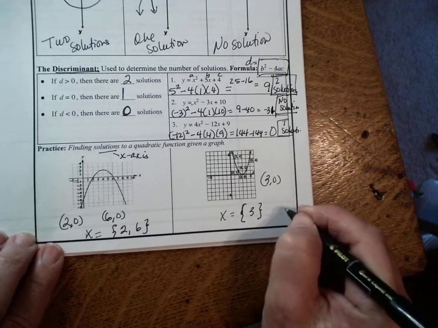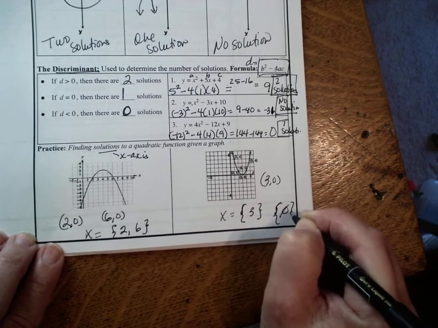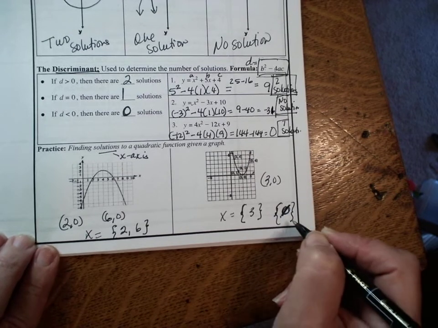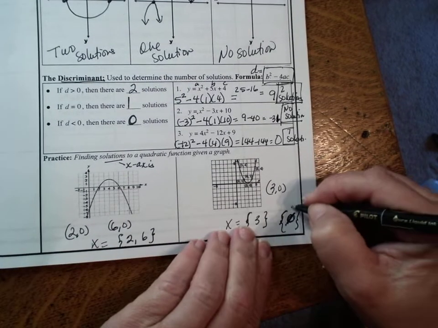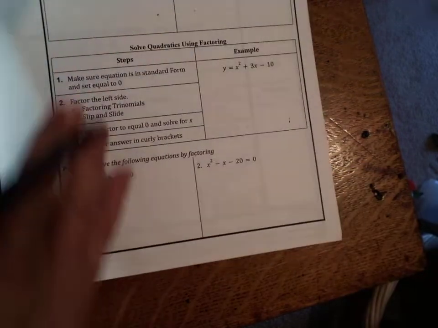If it's a no solution, you would do this. You would do like the empty set. Okay, and that's what that 0 and the line like that would be. That would be classified as the empty set. That would be a no solution if there was one.